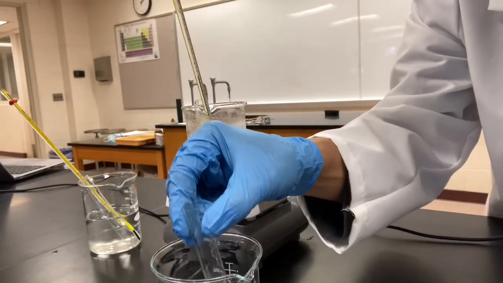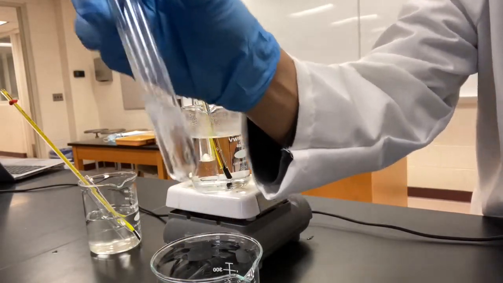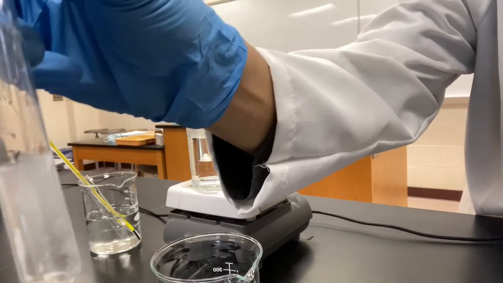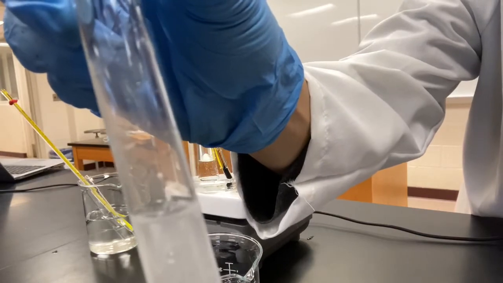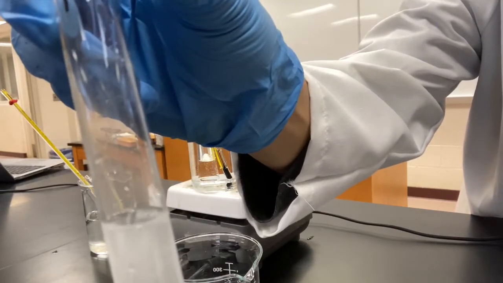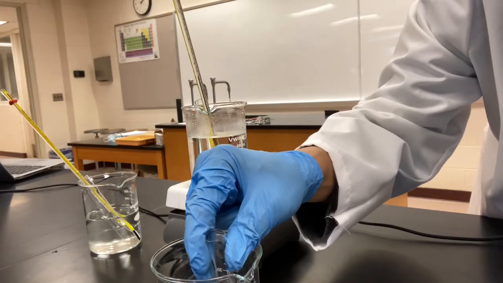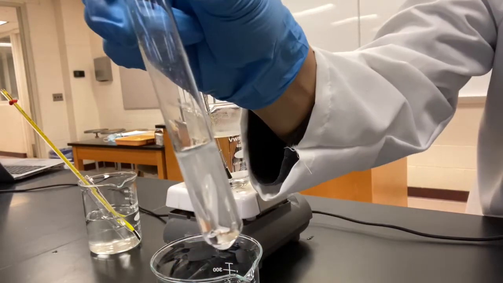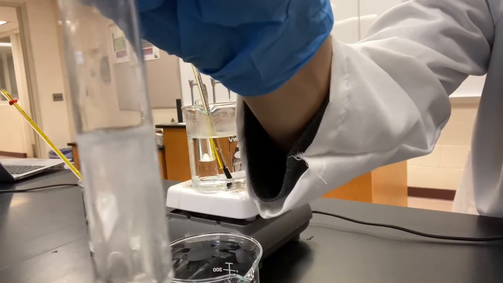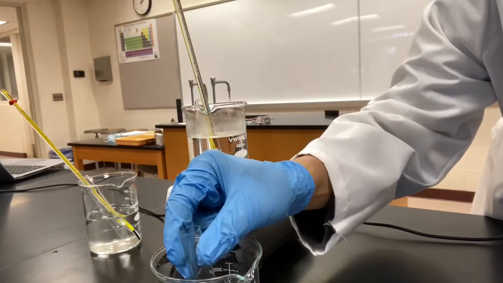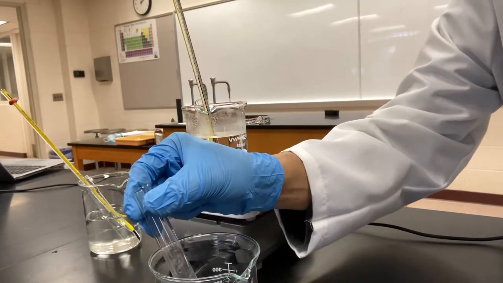It has been 8 minutes 30 seconds. It's still there, still reacting. Little small piece of zinc on the top. Okay, still there. Don't know if you can see it. It is still there on the top. Oh, it's broken down.